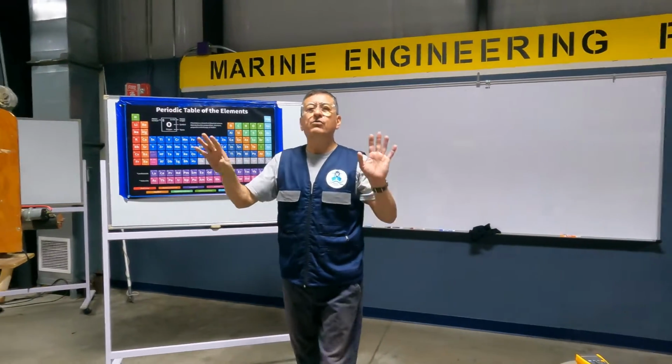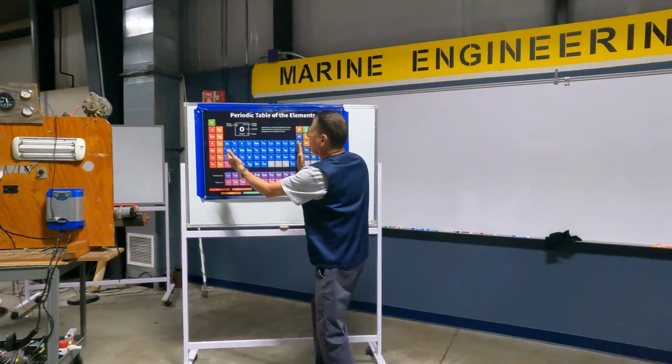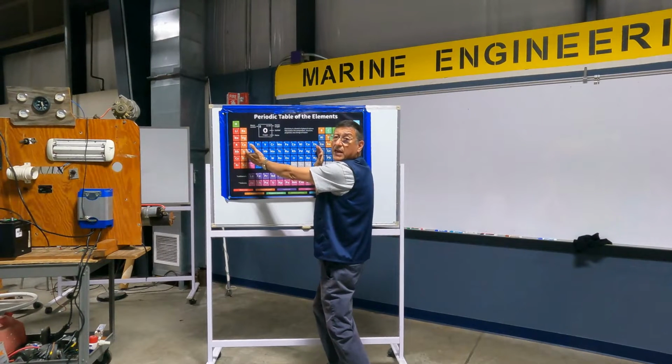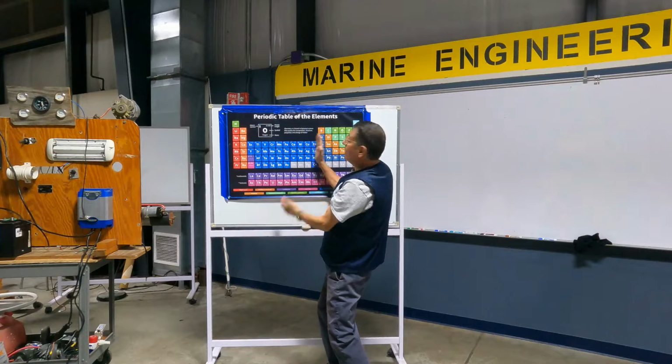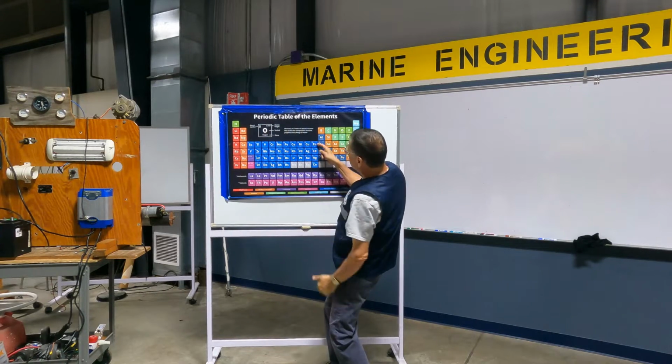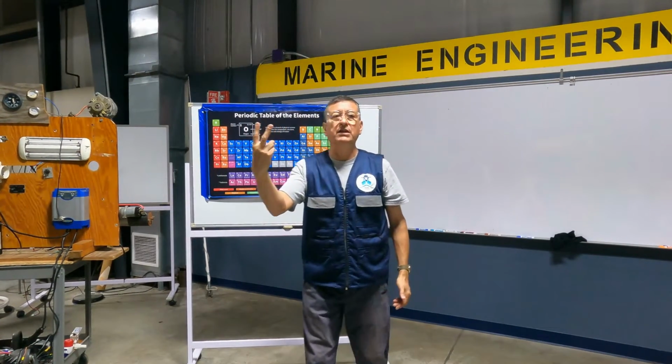Okay, I have a question. And what about those elements? How many electrons in the last orbit? This one? 3. And this group? Zinc, cadmium, and mercury. 2 electrons in the last orbit.